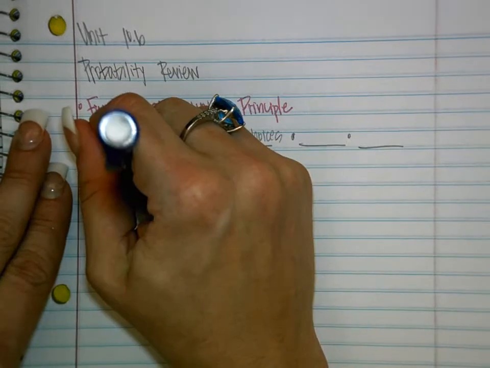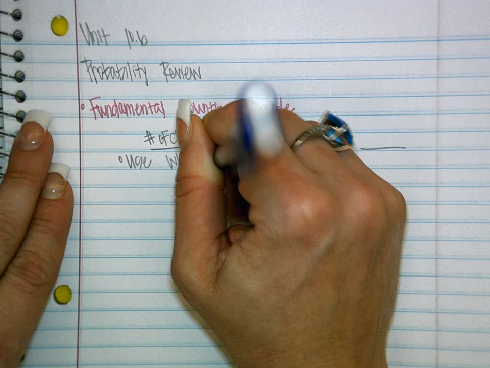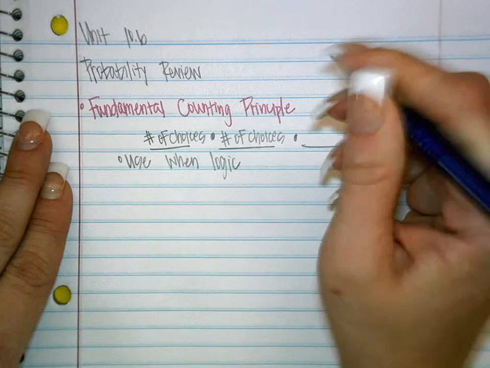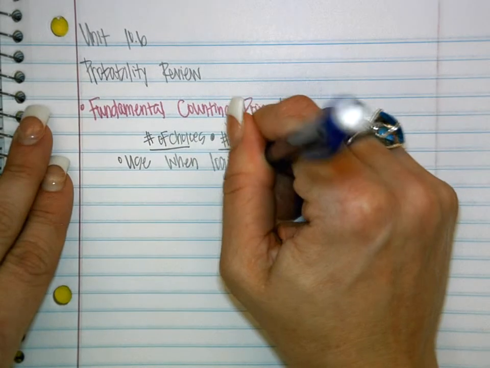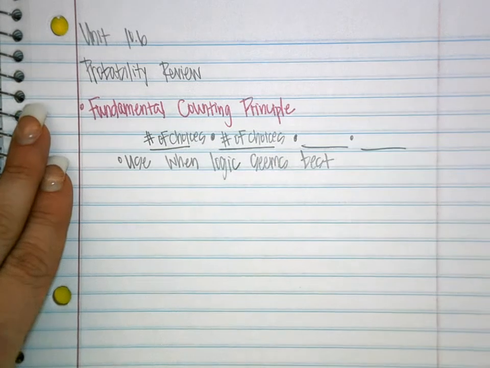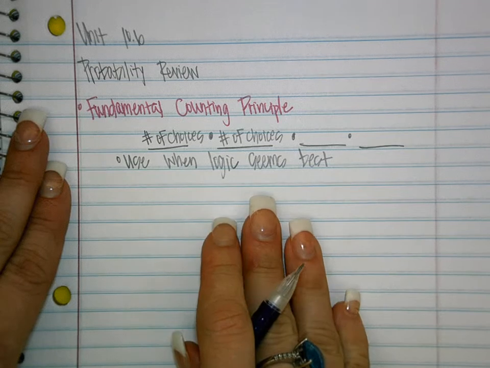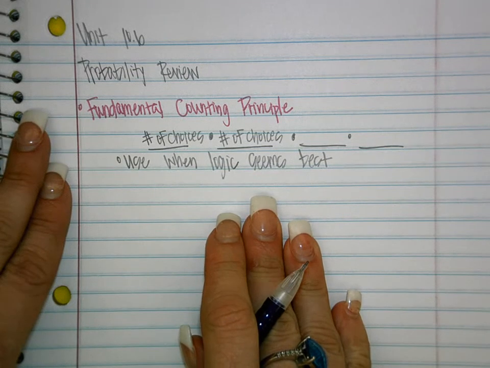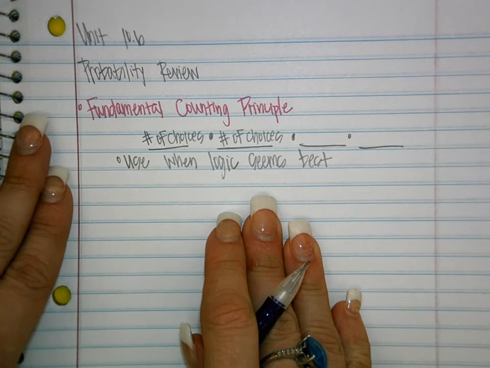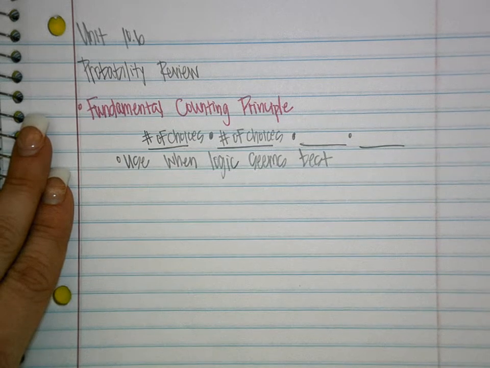You want to use this when logic seems best. You want to use the fundamental counting principle as much as you possibly can because it's the easiest type of probability to find. So use this when logic seems best.